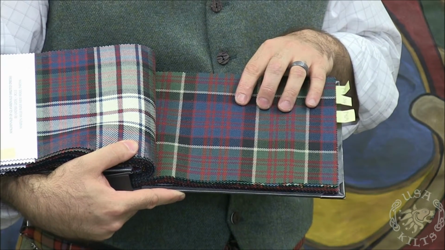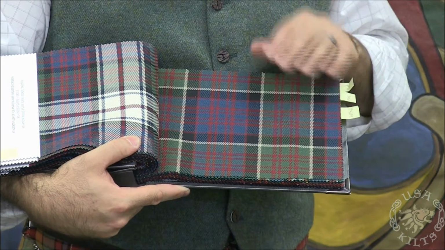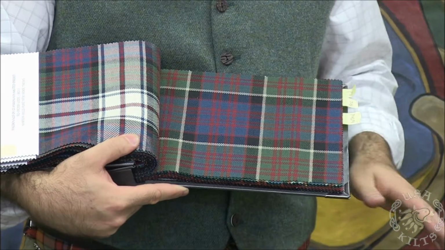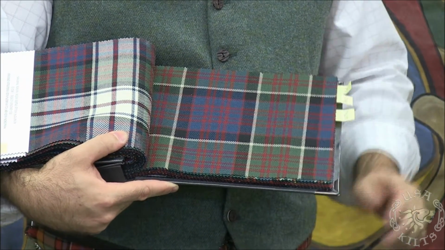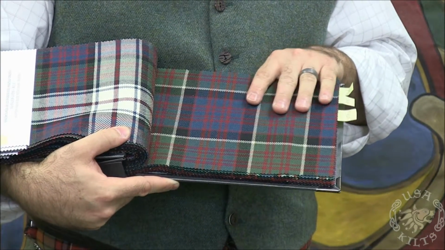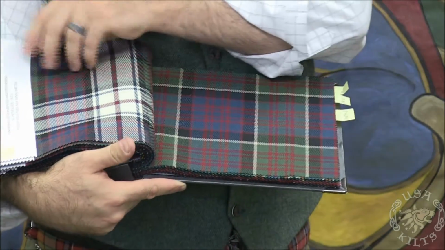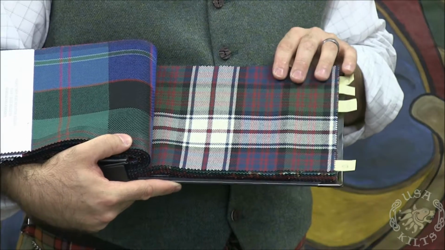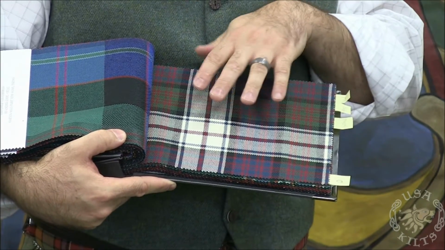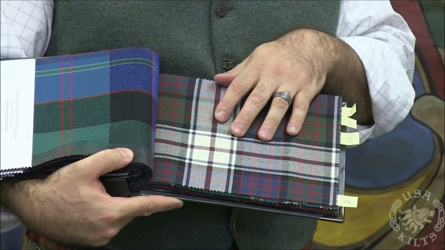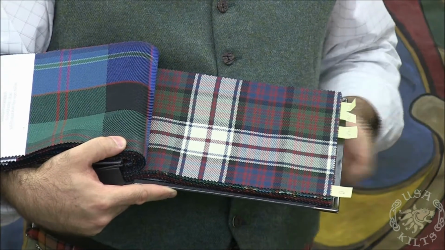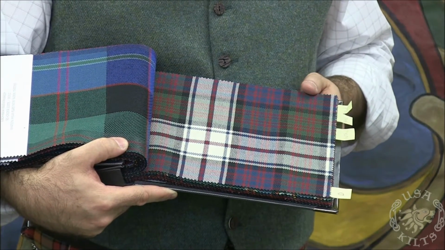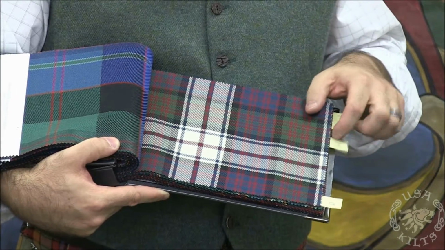Now, dress tartans and hunting tartans are a completely different thing. They have nothing to do with the color palettes. For instance, this is MacDonald of Clanranald dress. This is a dress tartan because there's a lot of white in it. And typically, when you talk about a dress tartan, it means there's going to be a lot of white in it. Not every time, but often.